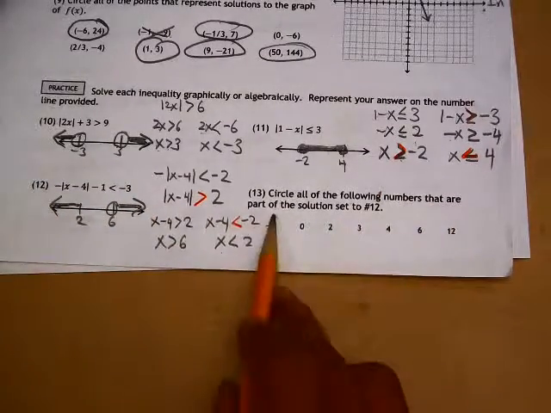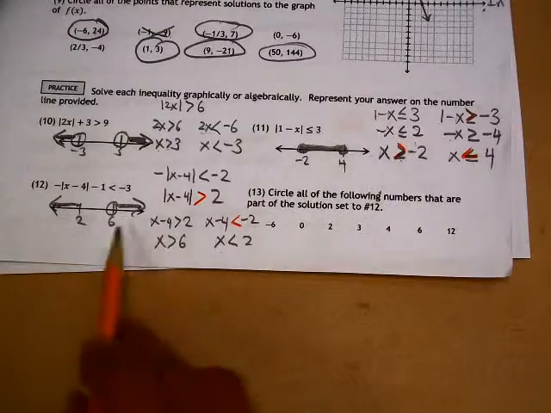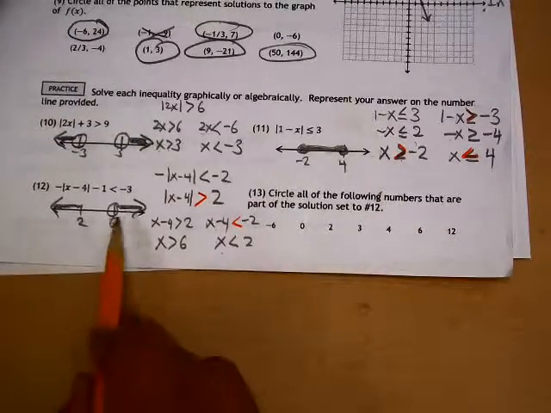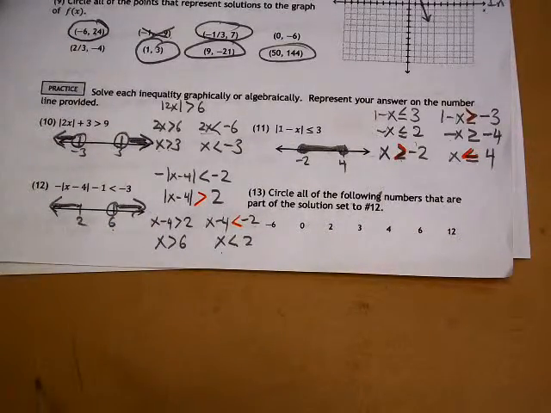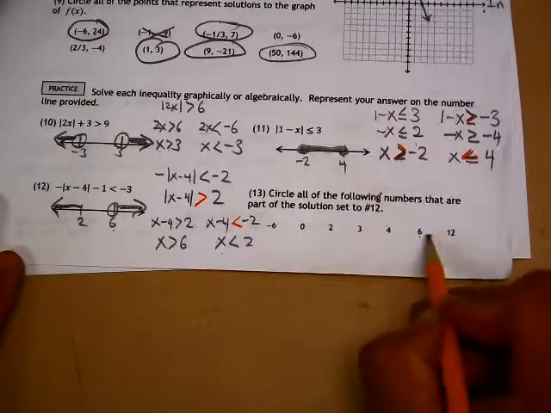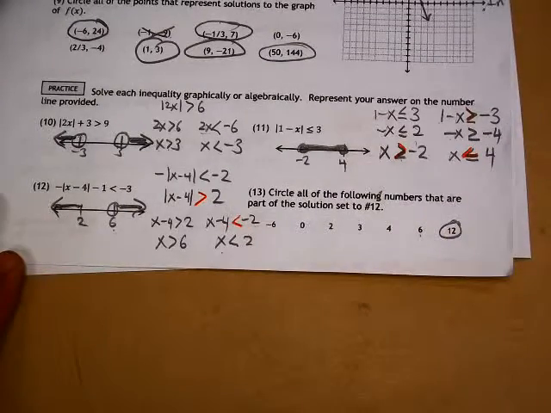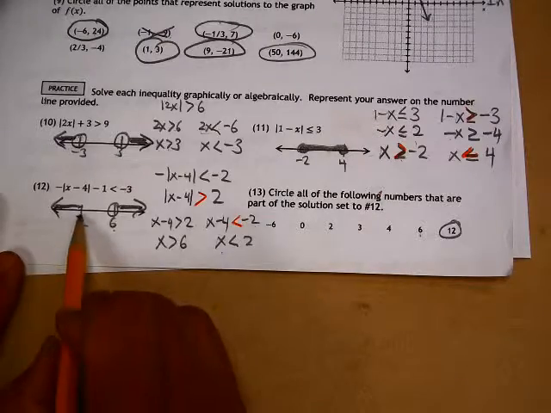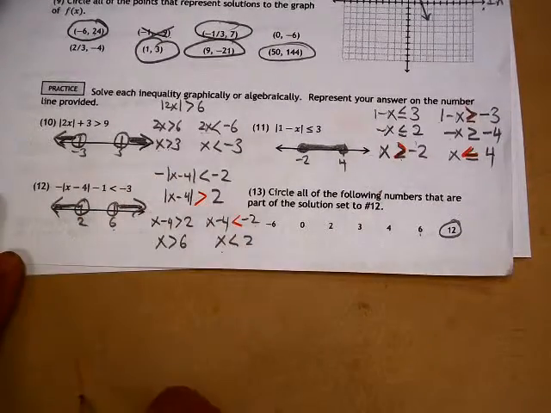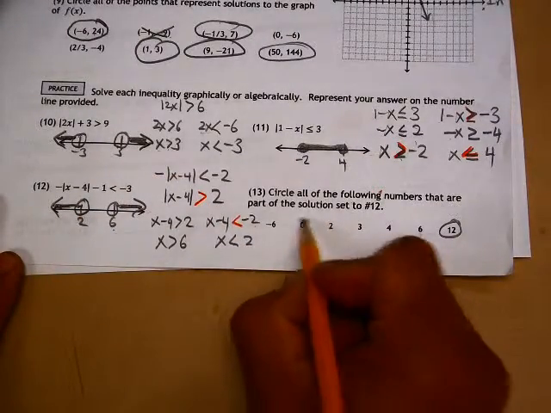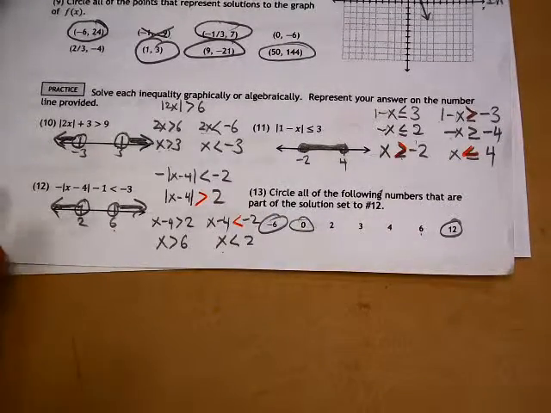Circle all the following numbers that are part of the solution set to number 12. Don't include the 6. Everything bigger than 6 is correct. So don't include the 6. We had a 7, 8, 9, 10, 12 works. And everything that is less than 2, that should be an open circle. So less than 2, 0, and negative 6. Those are your answers there.